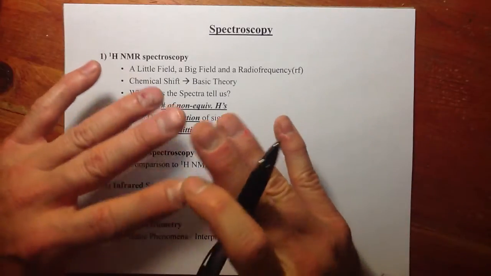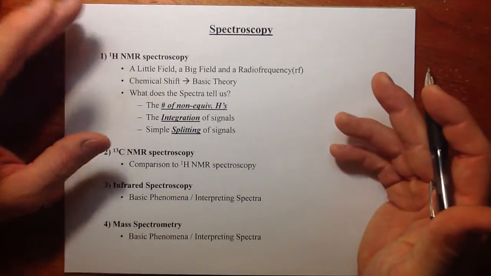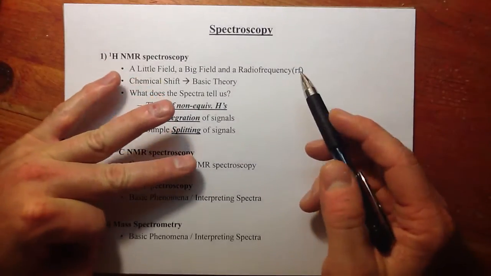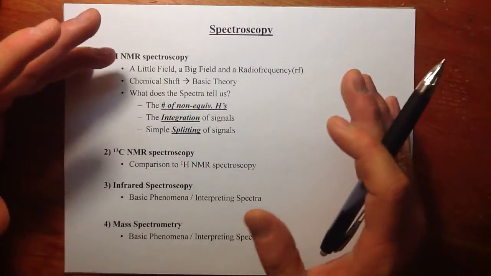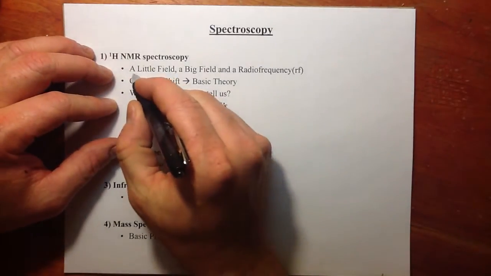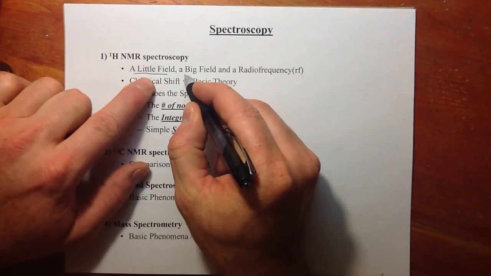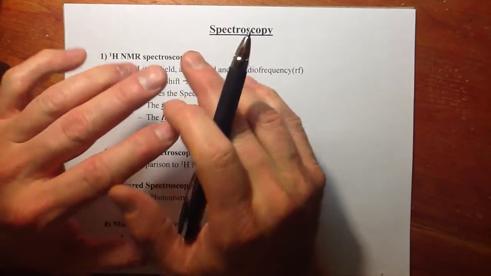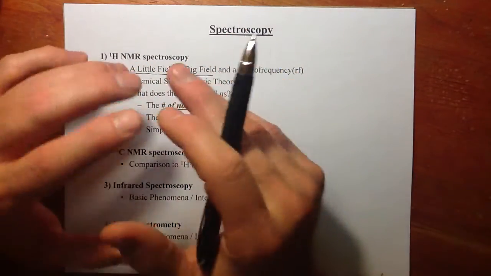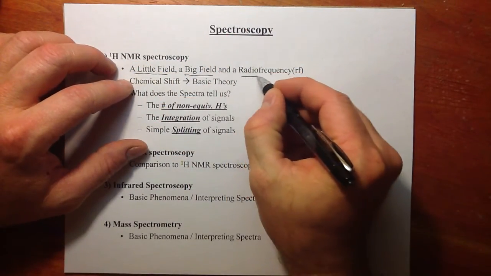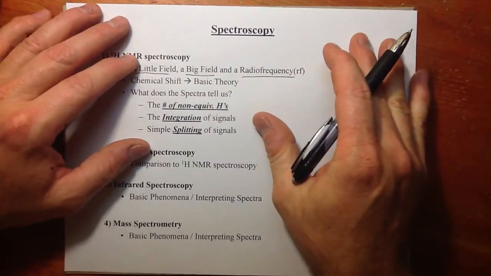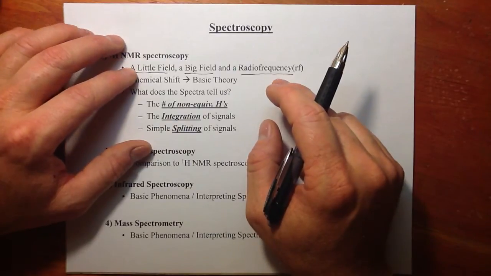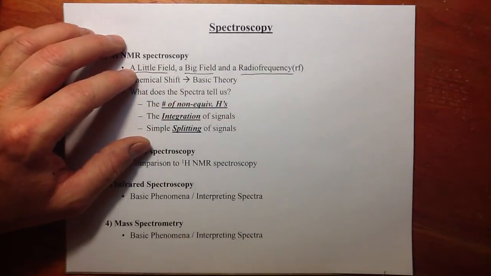This first video is just an overview of NMR spectroscopy, whether it be proton or C13. What I want to do is just discuss the very important 3 players in the drama we call NMR spectroscopy. You need to have a little field. This is from the sample. A big field. This is where the money is in the instrument. You have a huge electromagnet or a permanent magnet in the NMR. And the climax of the play will be due to an applied radio frequency from the instrument to the sample. So we're going to talk about that.